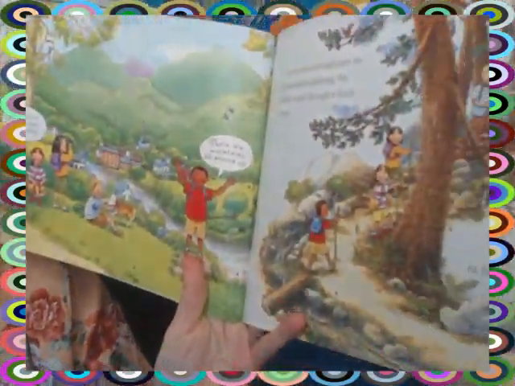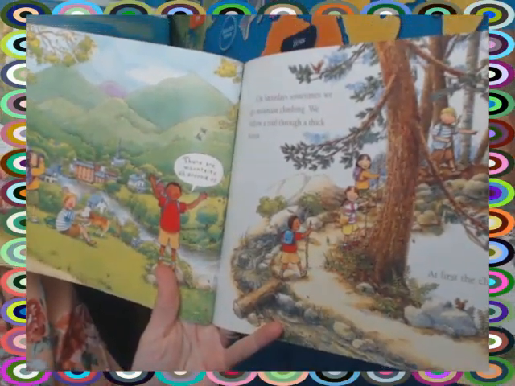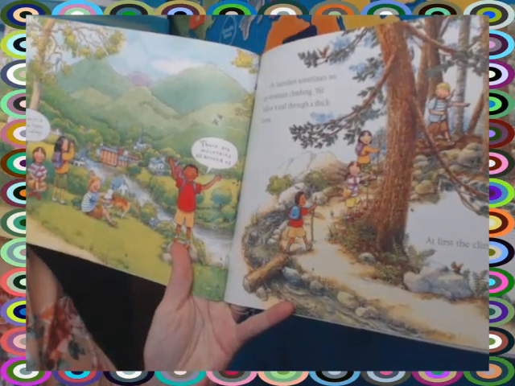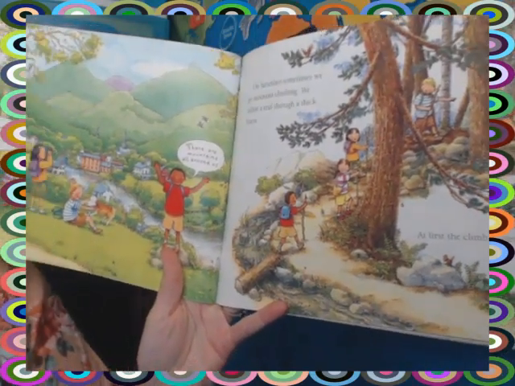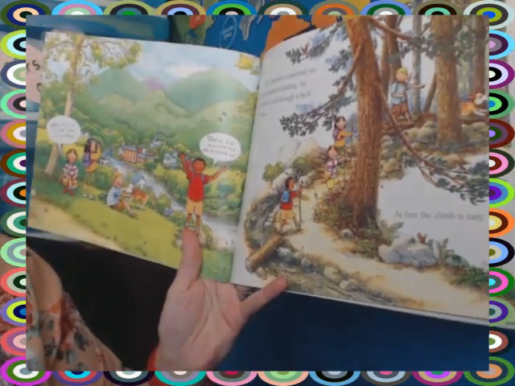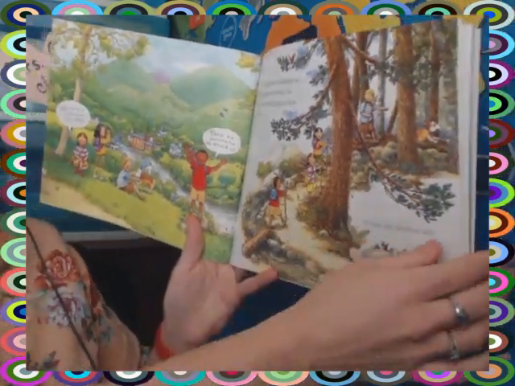On Saturdays, sometimes we go mountain climbing. We follow a trail through a thick forest. At first, the climb is easy. We live in a little town in a valley. There are mountains all around us.